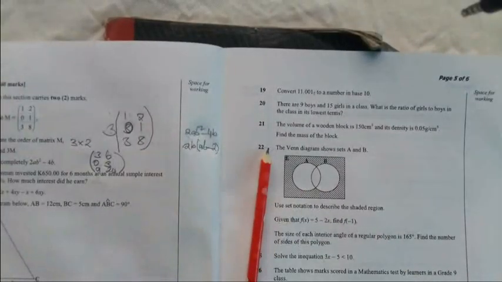Okay, all right, so question number 13, let me just look for something I can use for working out. Okay, so question 13 was as follows. A businessman invested 650 for 6 months at an annual simple interest rate of 15%. How much interest did he earn?